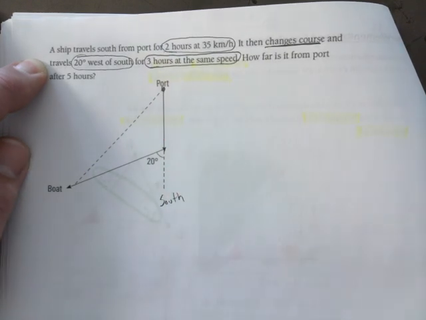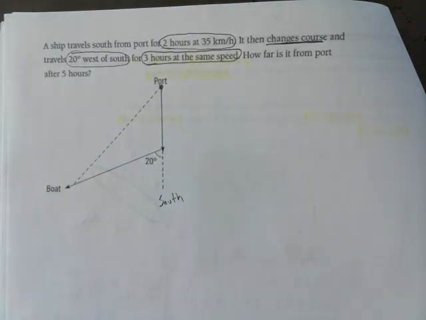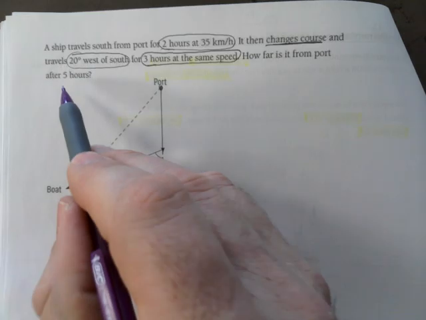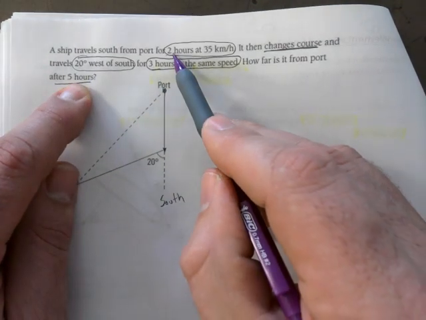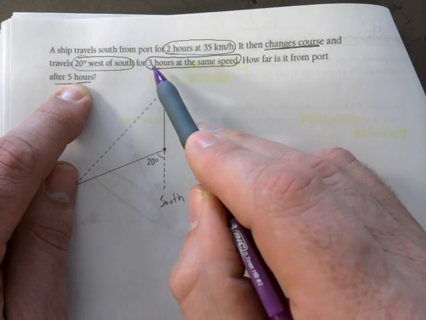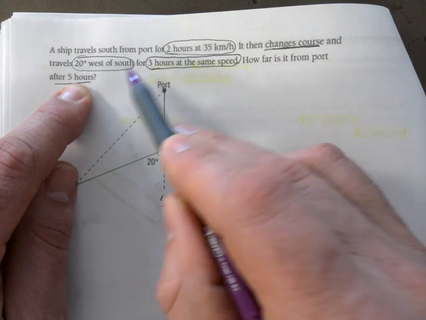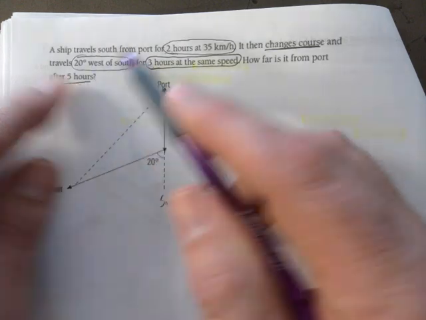Okay. There's a bunch of information here. How far is the boat from the port after 5 hours? Why 5 hours? Well, you travel 2 hours in one direction, then you change course, you travel another 3. It makes sense that it's 5 hours, right?